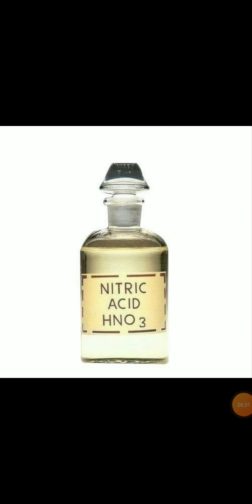Till now we talked about dilute hydrochloric acid. But if we take nitric acid, HNO3, then what happens? When a metal reacts with nitric acid, we will see that hydrogen gas is not evolved. This is the difference.